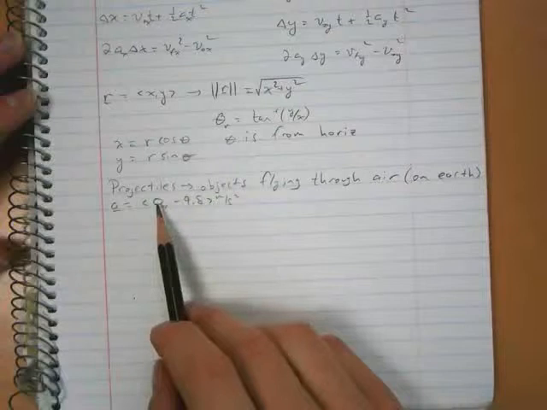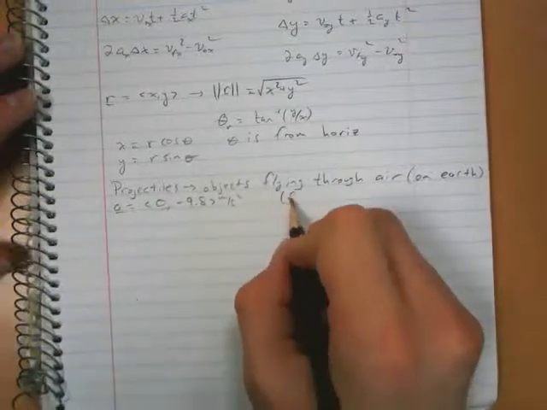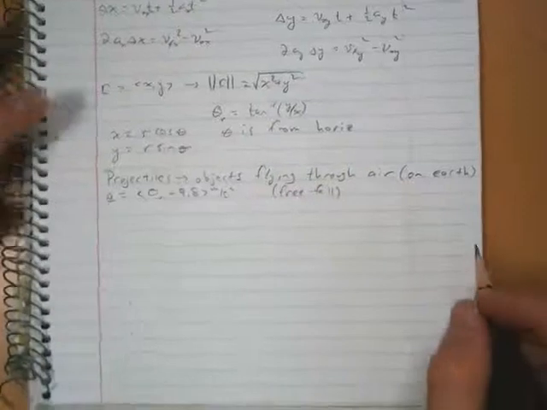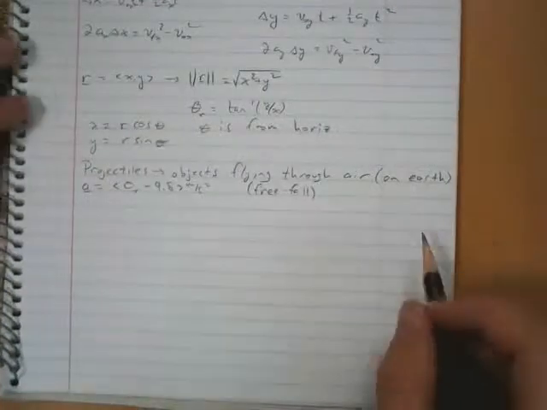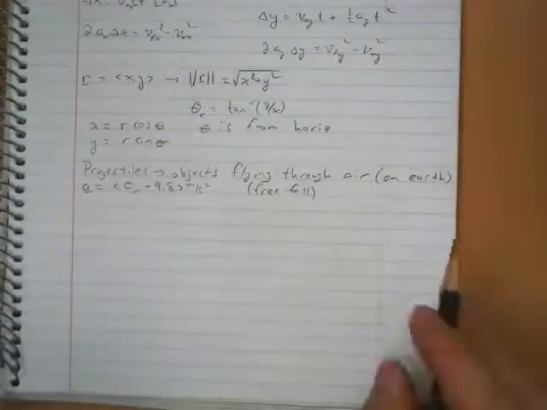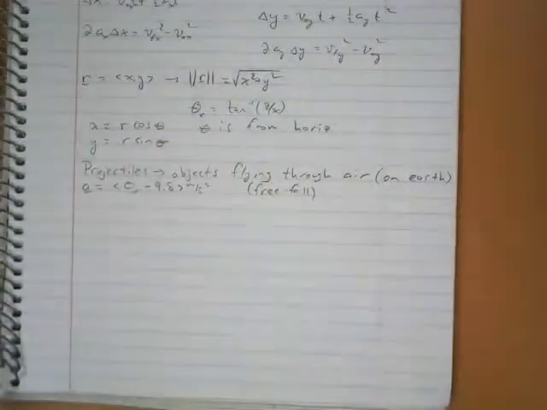So this is an example of free fall. I mentioned this briefly when we were doing 1D kinematics, that projectile motion is in free fall because gravity is the only thing causing our projectile to accelerate.